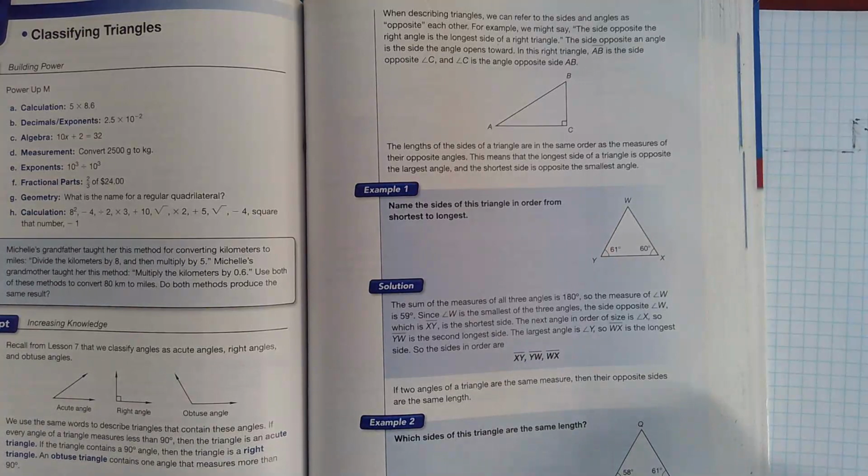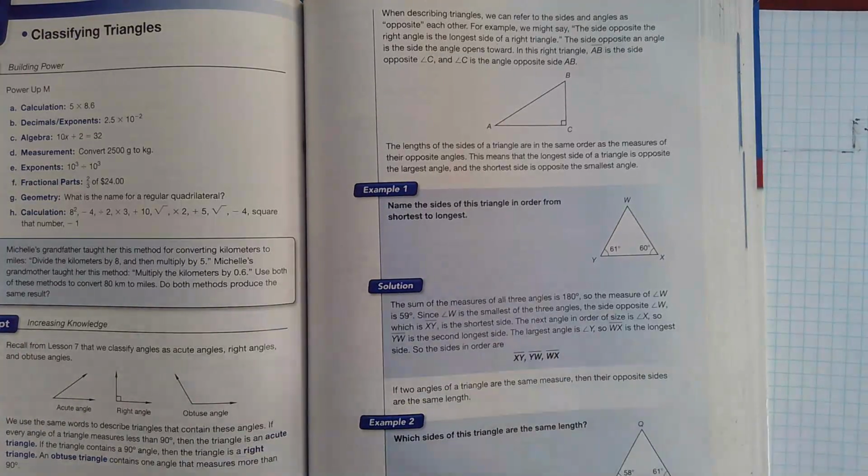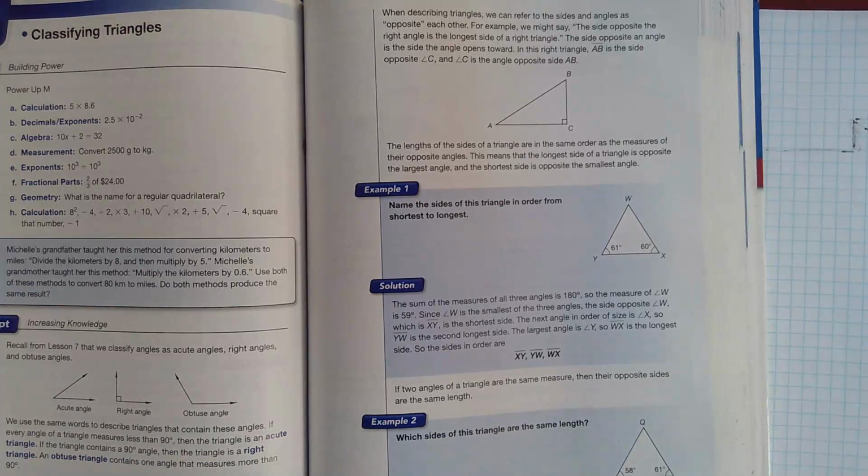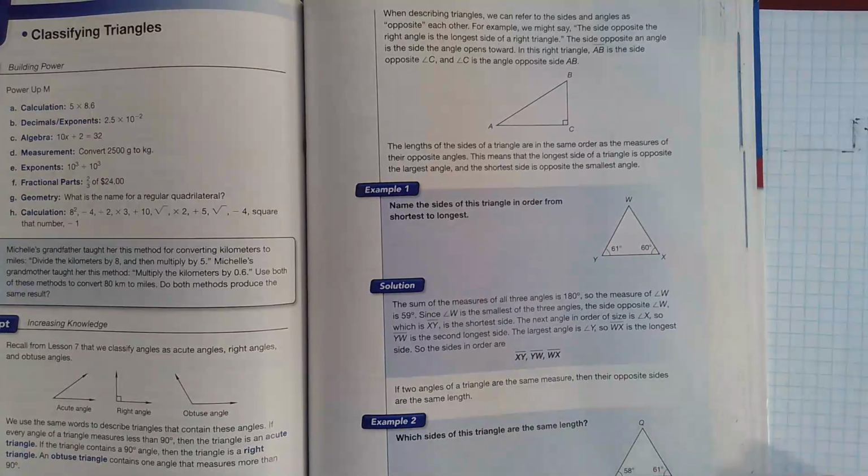That angle Q up there is, let's see, 61. Yeah, 61. So first we find that the measure of Q is 61. So angles Q and R have the same measure. The angles opposite Q and R have the same measure, so the opposite sides are the same length.